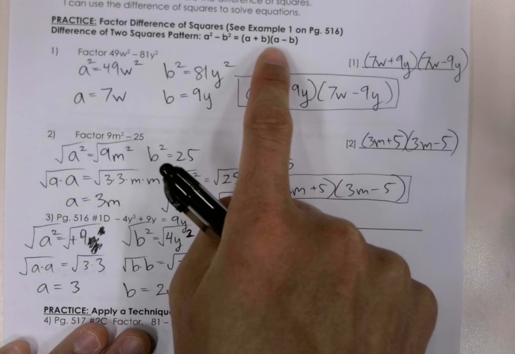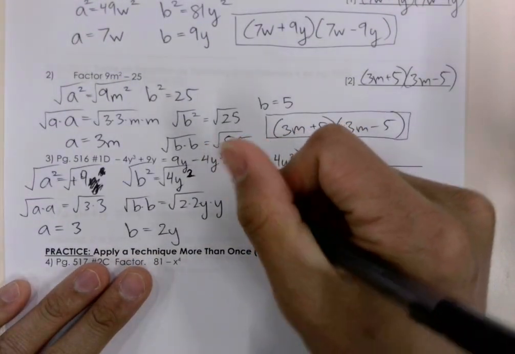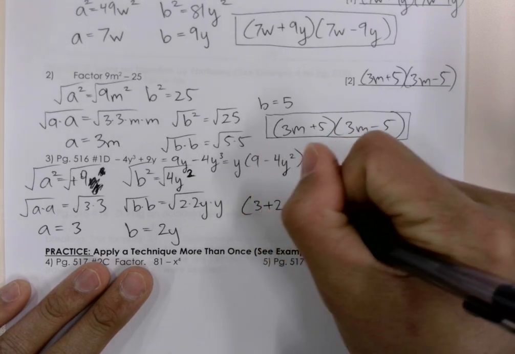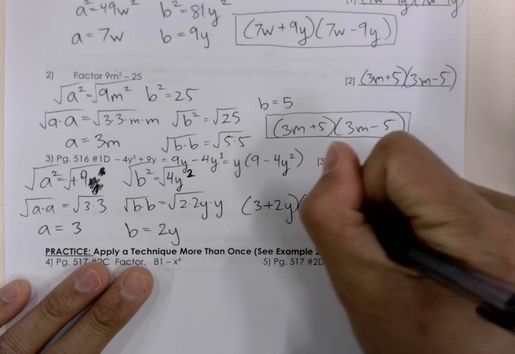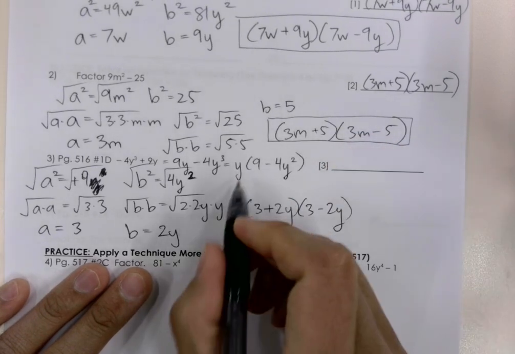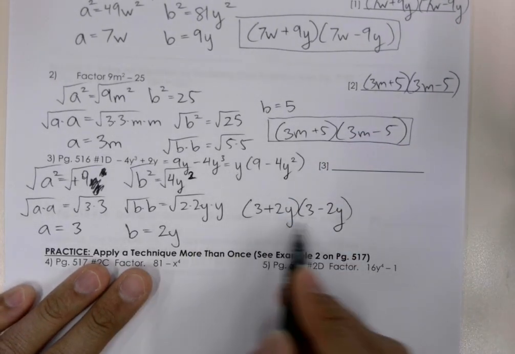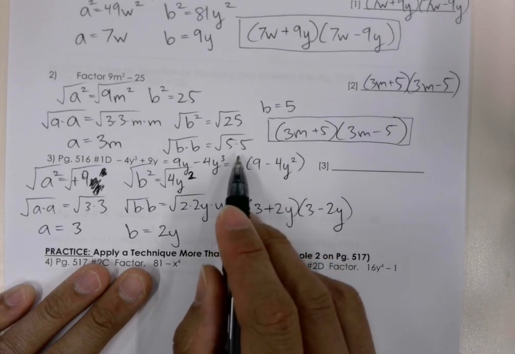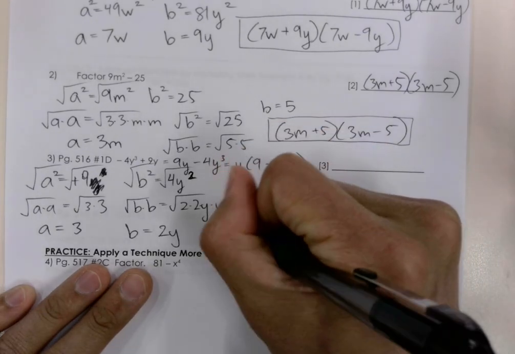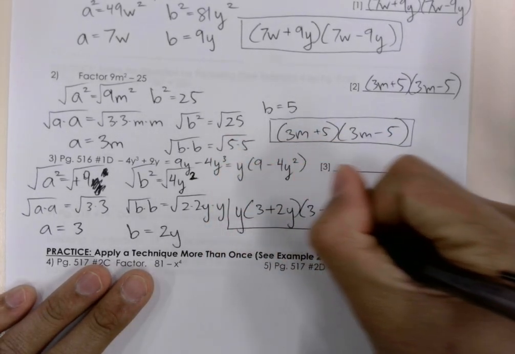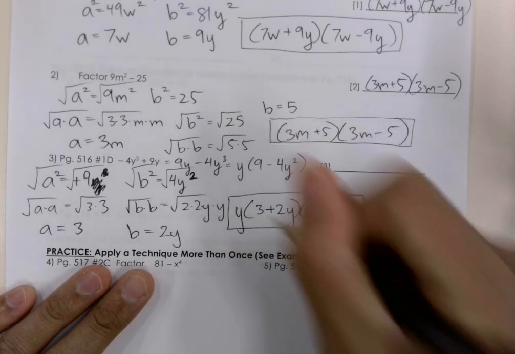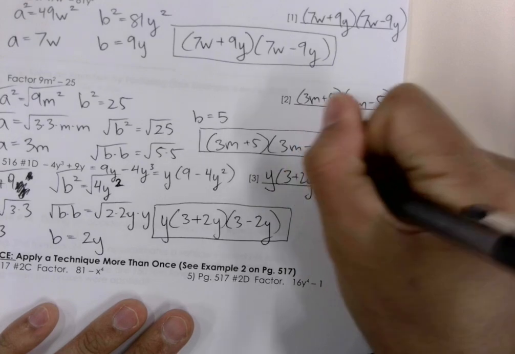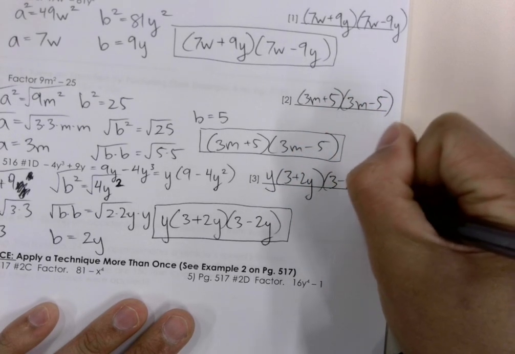Now we're going to substitute into our expression, and we'll get 3 plus 2y times 3 minus 2y. And then we have a y still there, right? We're substituting this expression. We're factoring out this portion of the expression, so we're missing the y. There should be a y there. Alright, and so that's going to be my answer. It's y parentheses 3 plus 2y, 3 minus 2y, like so.